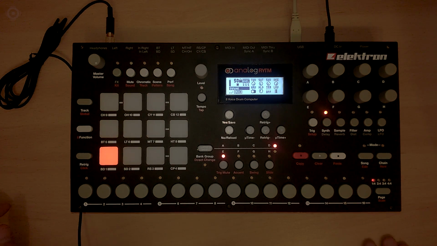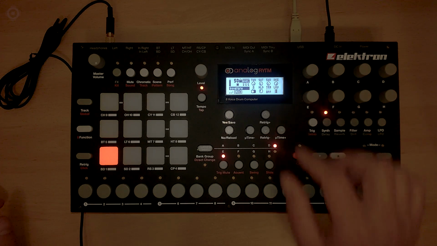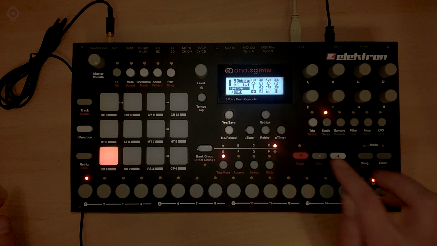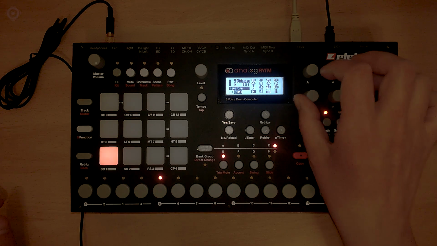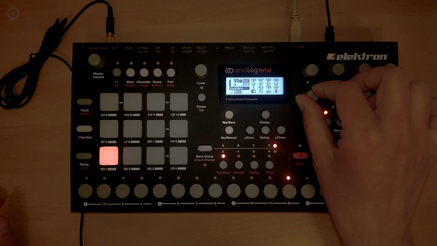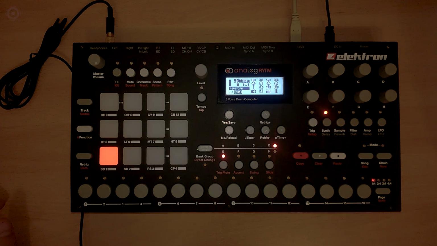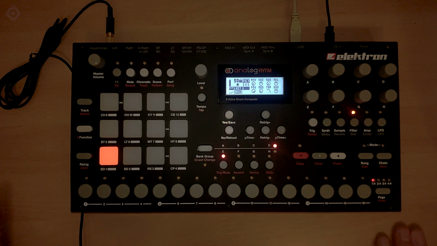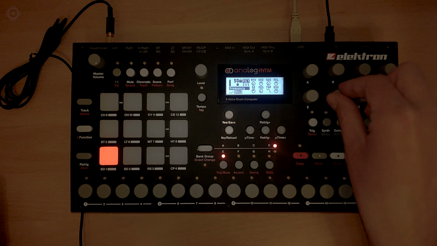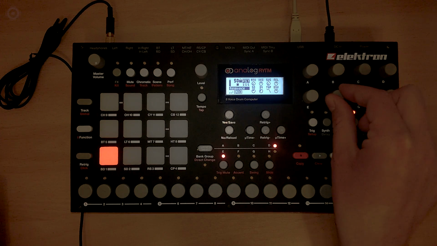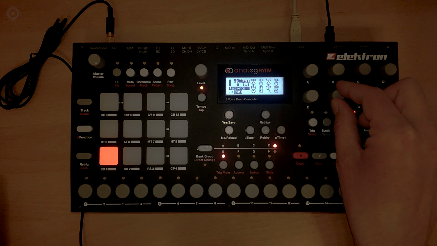So now that we have the sound, we can try to check how the different waveforms sound. I'm not sure which one I want to use, so let's first go to the filter now and turn this down and bring the resonance up a little bit to, I don't know, like 37.